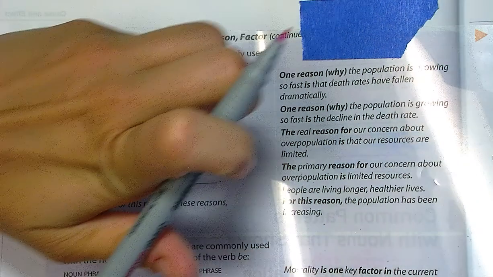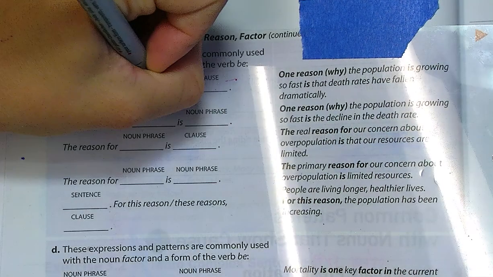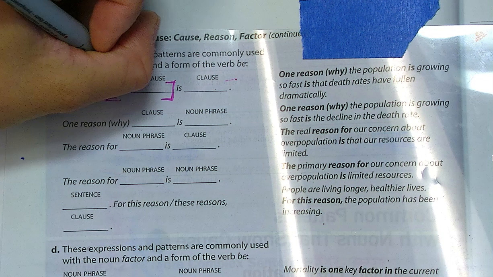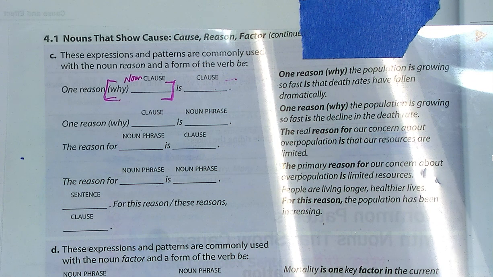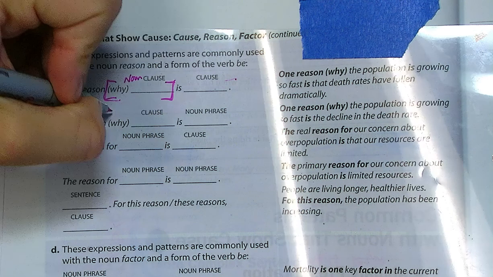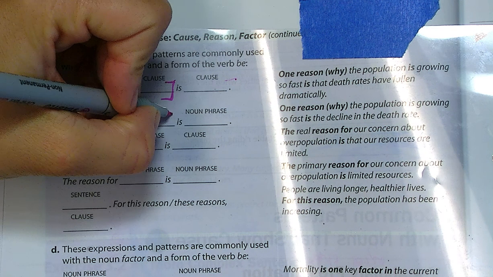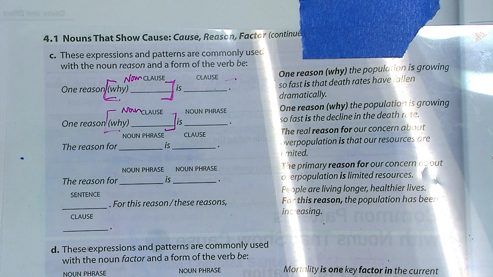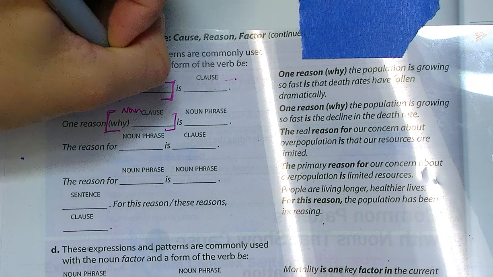This is a noun clause. This is a noun clause. So in these two examples, you will need a subject and a verb in here.